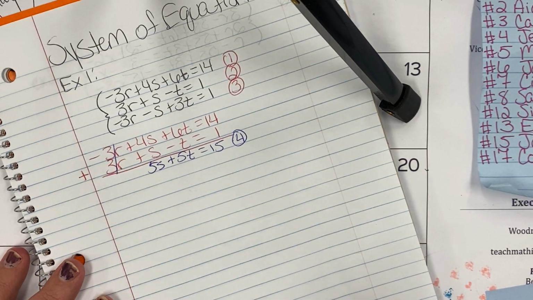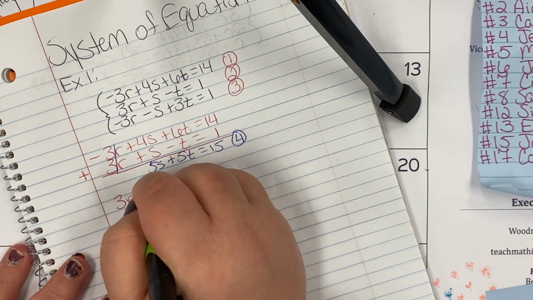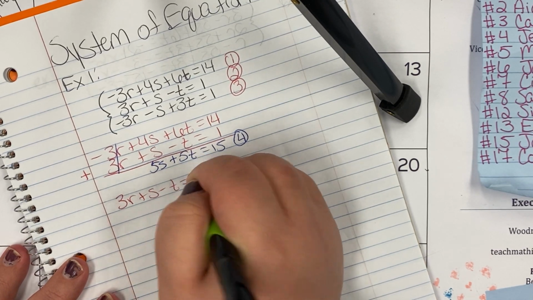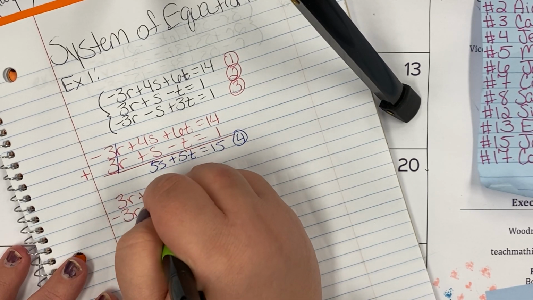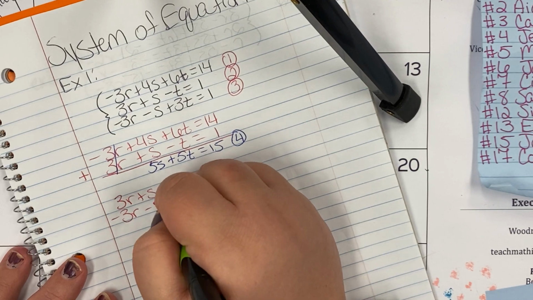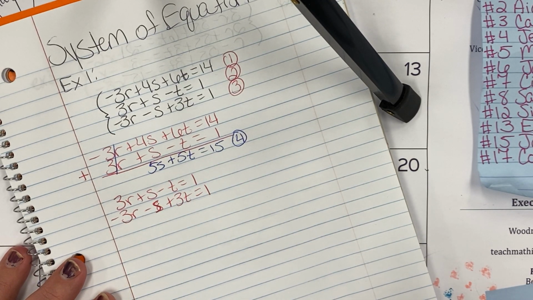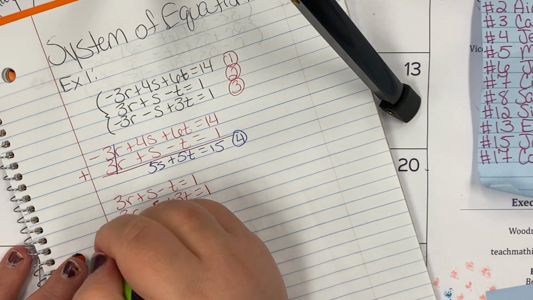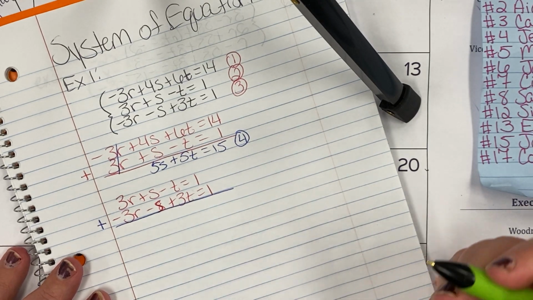So I'm going to choose equation 2, 3r plus s minus t equals 1, and equation 3, negative 3r minus s plus 3t equals 1. Again, we're going to add them together, and we want to cancel out that r.